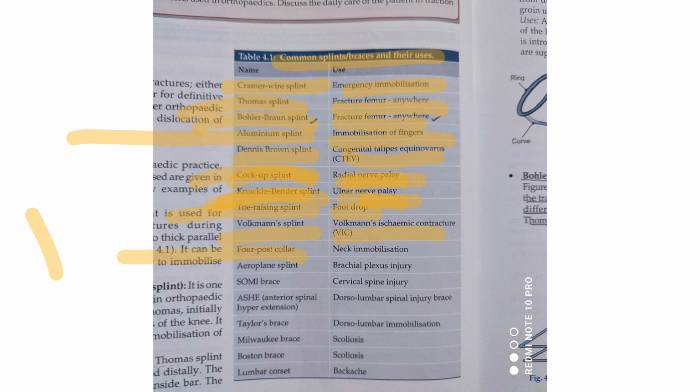Four-post collar, neck immobilization. Aeroplane splint, brachial plexus injury. SOMI brace, cervical spine injury. ASH, anterior spinal hyperextension, dorsal-lumbar spinal injury brace. Taylor brace, dorsal-lumbar immobilization. Milwaukee brace, scoliosis. Boston brace, scoliosis. Lumbar corset, backache.